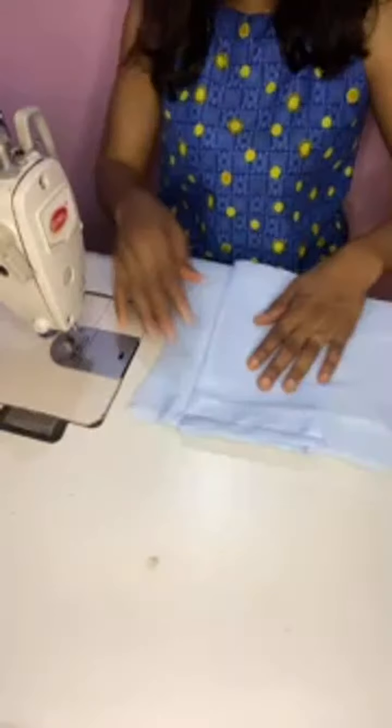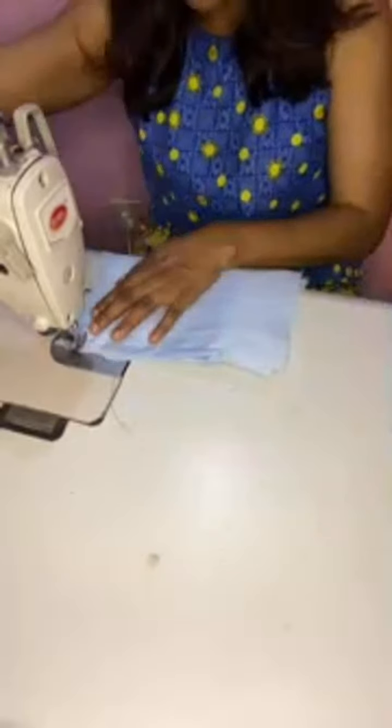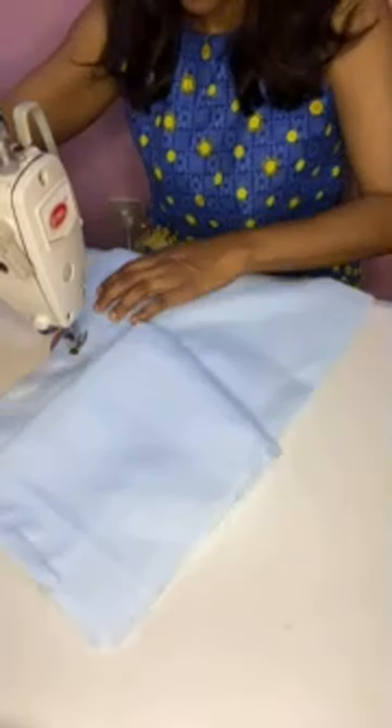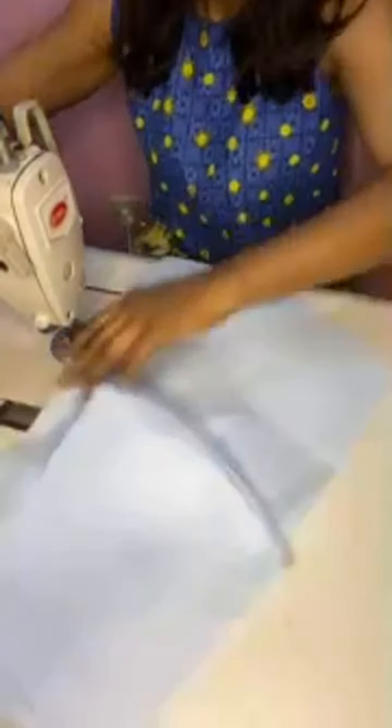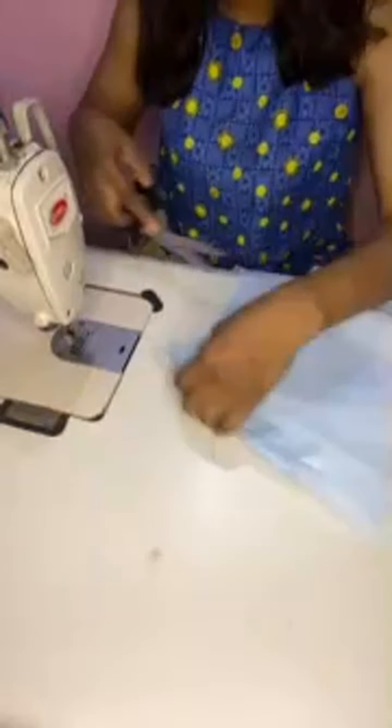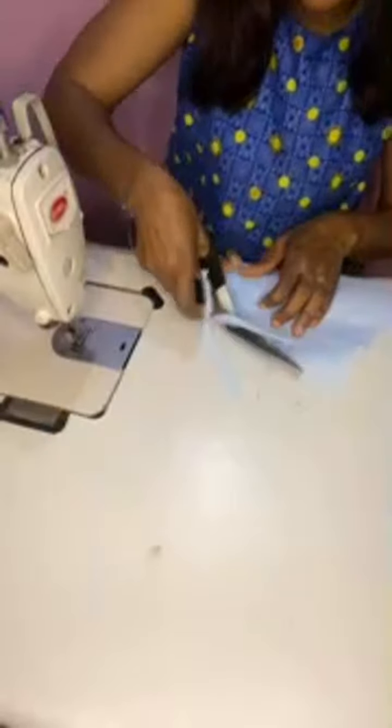So you can see the pockets looking good and nice. So I'm going to join on my crotch line like this. Okay, so after joining, I'm going to open it up for you to see. So I'll trim off every excess like that.